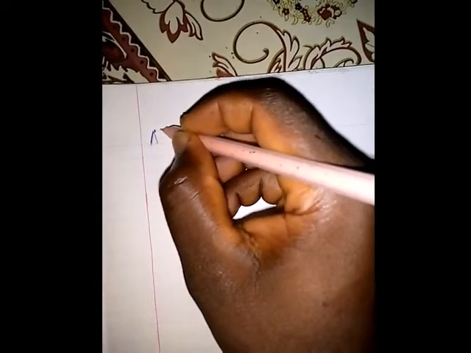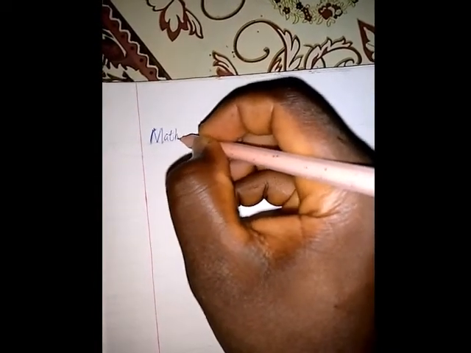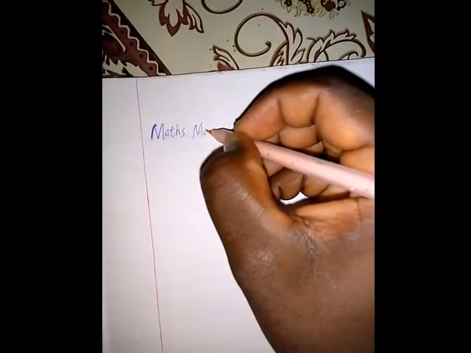So today I will be doing the idea of integers. And the name of this program is Maths Made Easy.